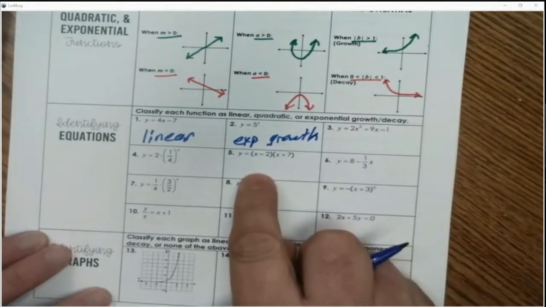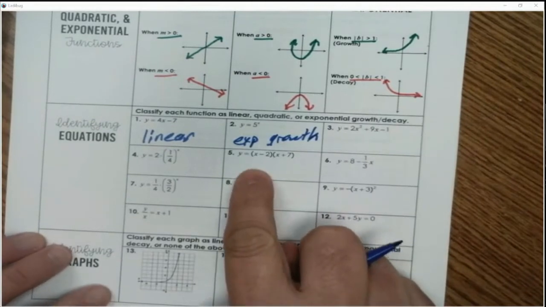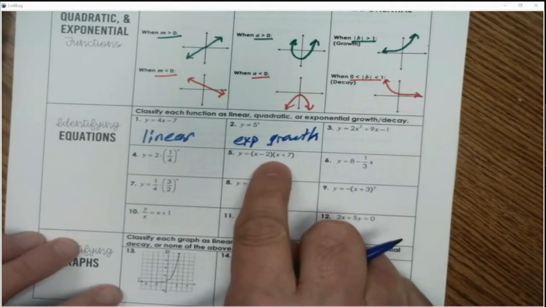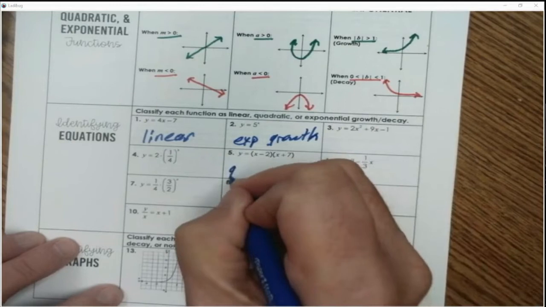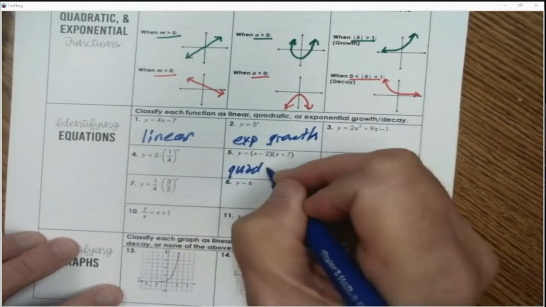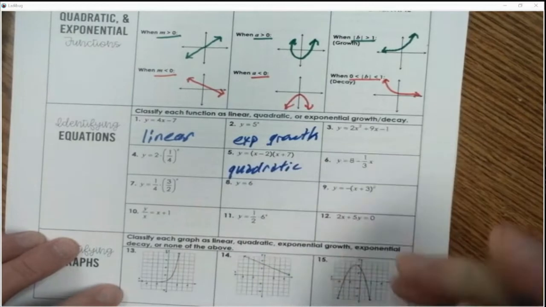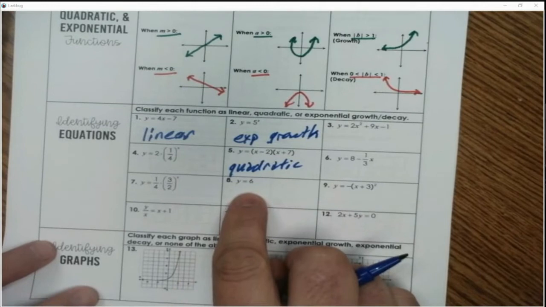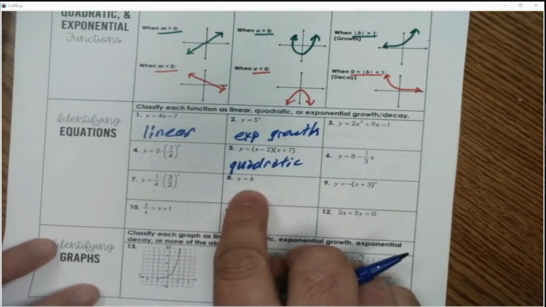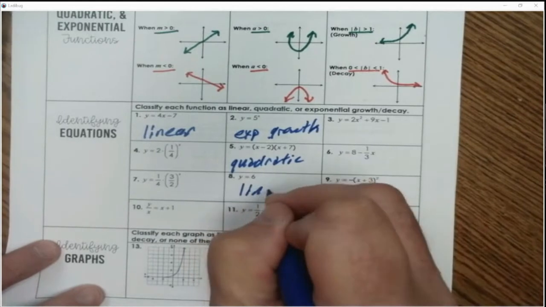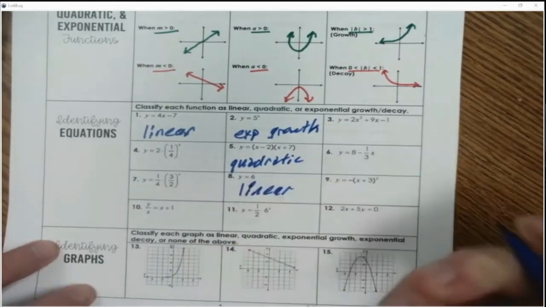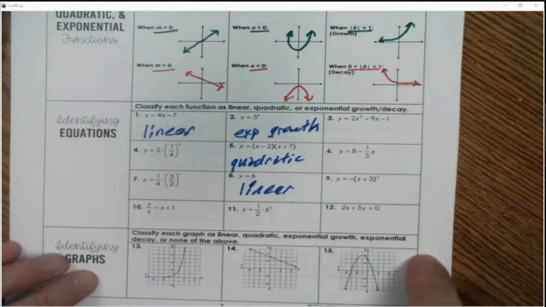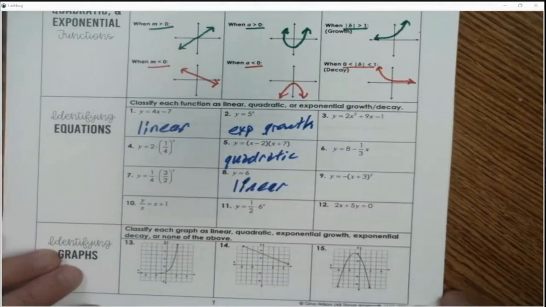Let's jump beneath it to number 5. Y equals x minus 2 times x plus 7. Yeah, we have an x times an x. We're going to end up with an x squared. And anytime we have the x squared as the largest coefficient, that's quadratic. But right beneath it, y equals 6. Yep. Good job, Ryan. That is linear. There's no x in there. The x coefficient is 0, but it's going to be a straight line, a horizontal line at wherever y equals 6.